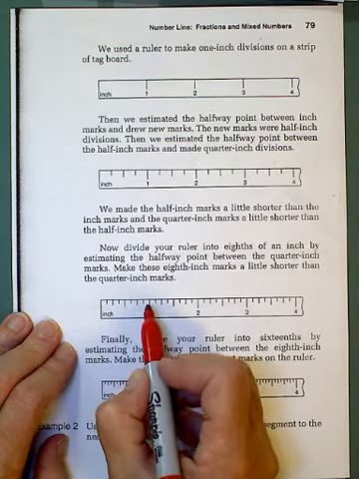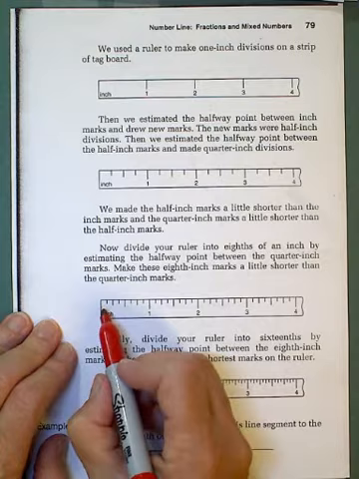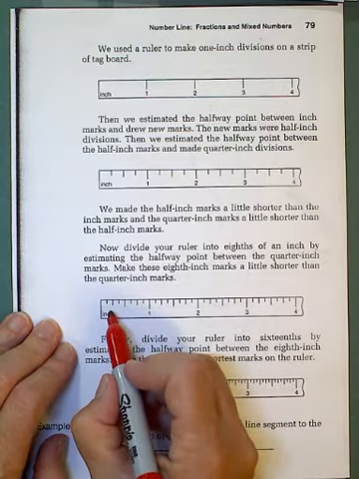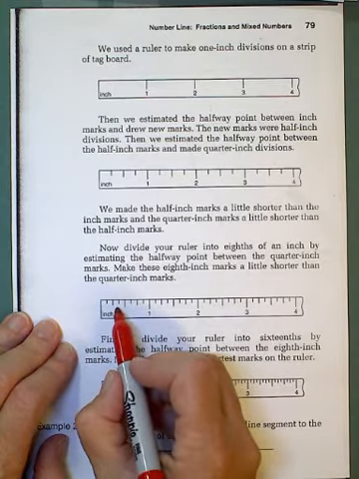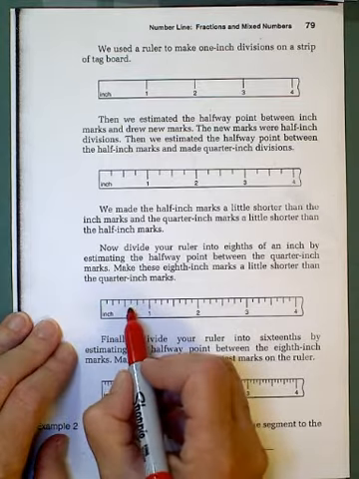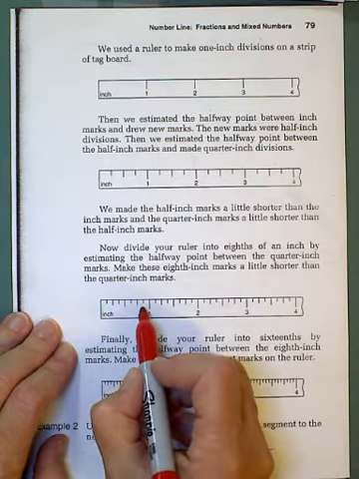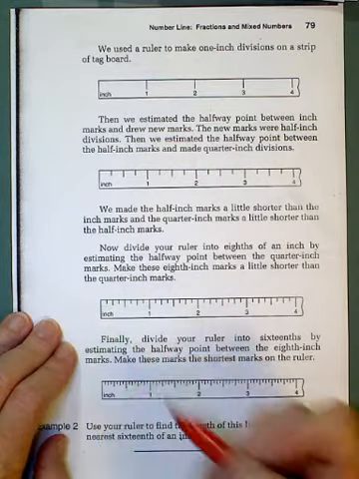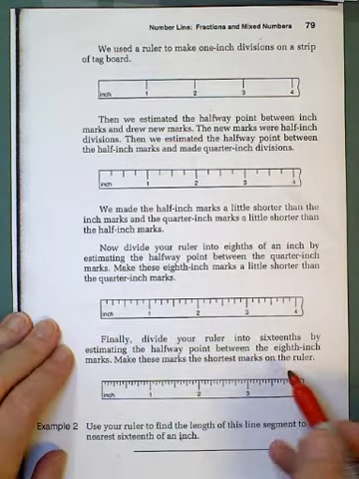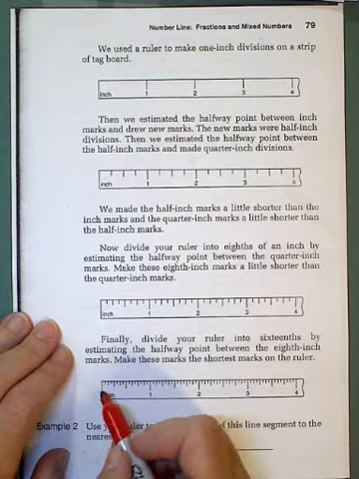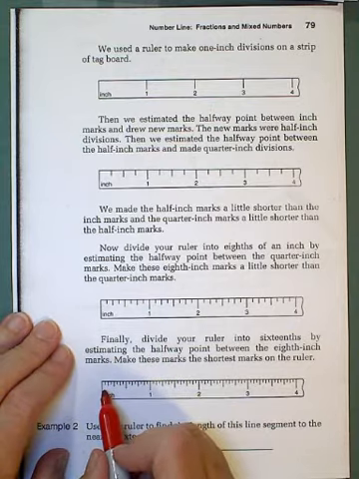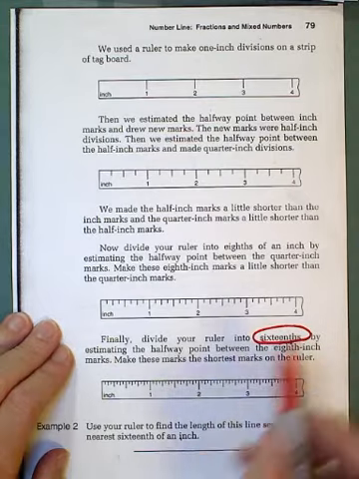Let's try that again. 1/8, 1/4, 3/8, 1/2, 5/8, 3/4, 7/8, 1. All right, and finally, looking at your ruler, divide each 1/8 inch section in half again, and these are your 16ths tick marks.